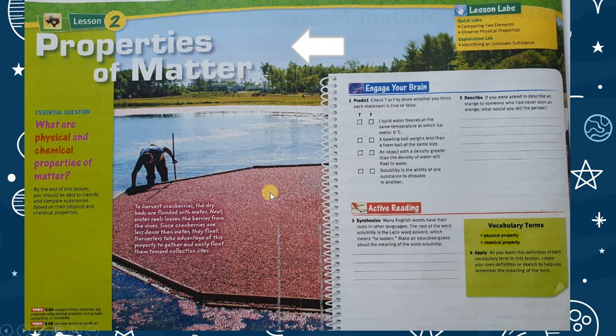Today we are going to begin with the topic properties of matter. In the last class we were talking about matter. What is matter? Matter is something that takes up space. But in this case we are going to talk about the properties of matter. But first we are going to know about the difference between physical properties and chemical properties.